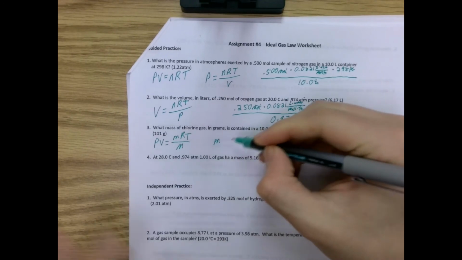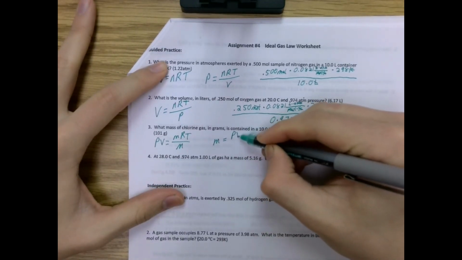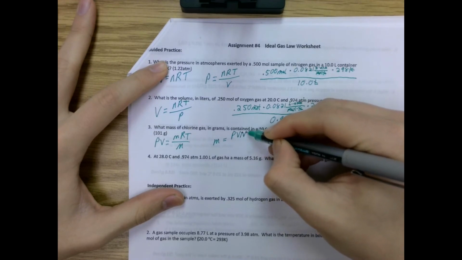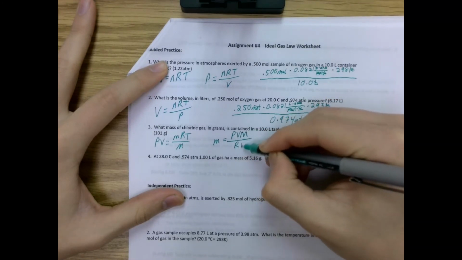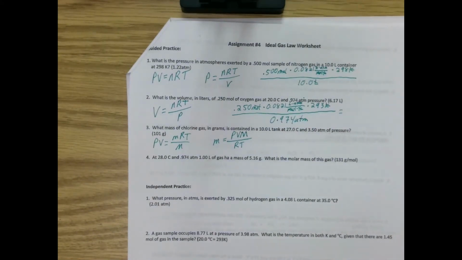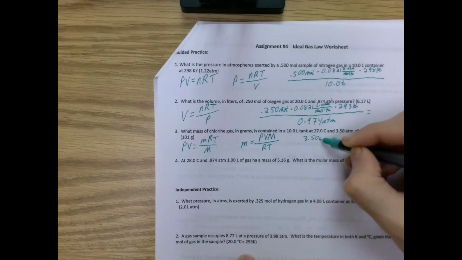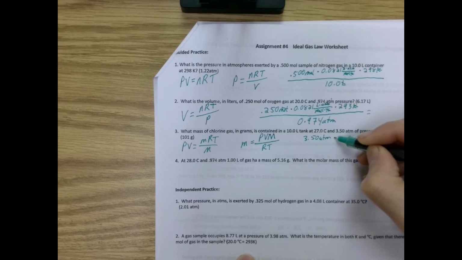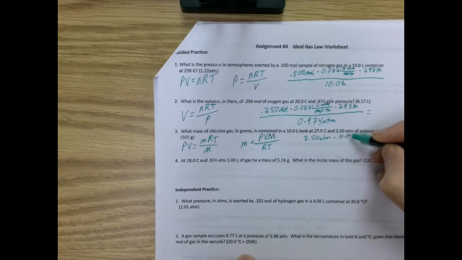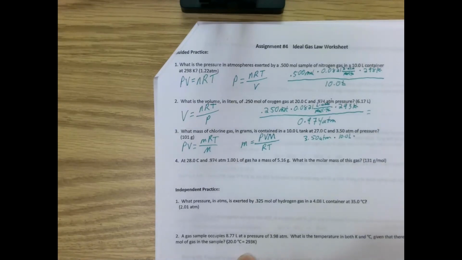So I'll do my algebra. m equals PV, capital M, divided by RT. So little m is the mass, capital M is the molar mass. So I know the molar mass because I know the identity of the gas, so I can add that up. Okay. So then I can plug in. So I have 3.50 atm, that's my pressure, times my volume is 10.0 liters, times my molar mass. Chlorine gas is Cl2, so don't forget that it's diatomic. So 70.90 grams per mole, divided by the ideal gas constant.